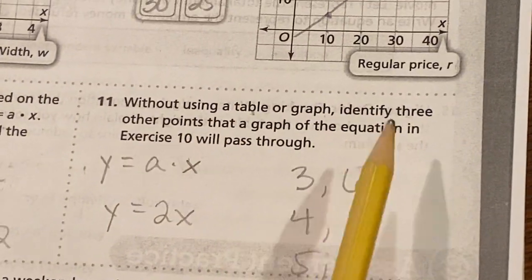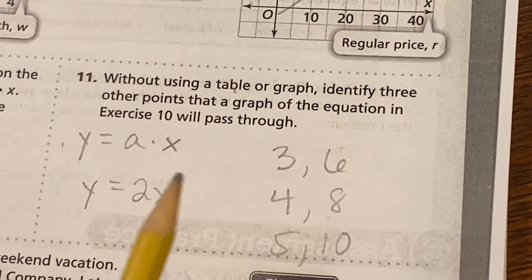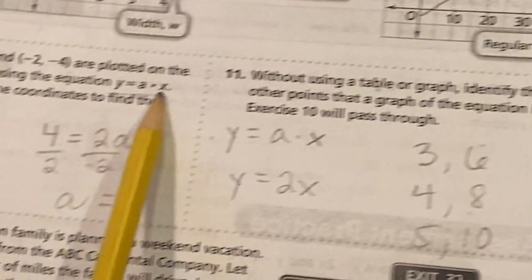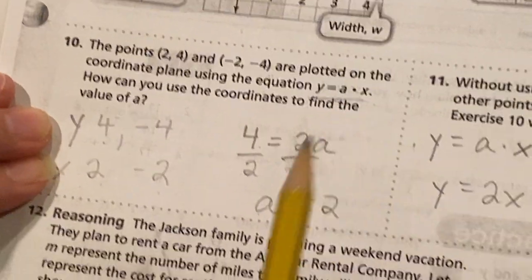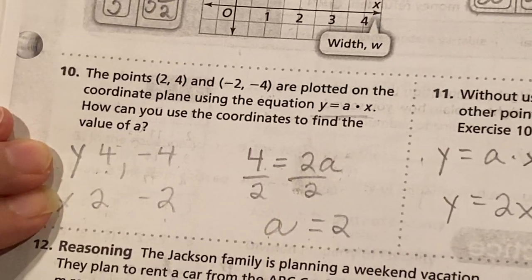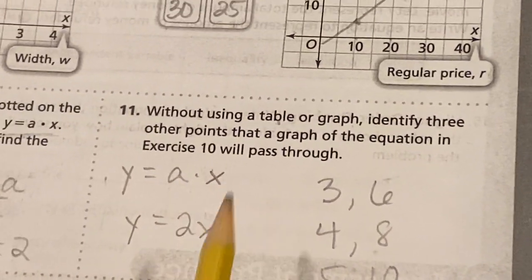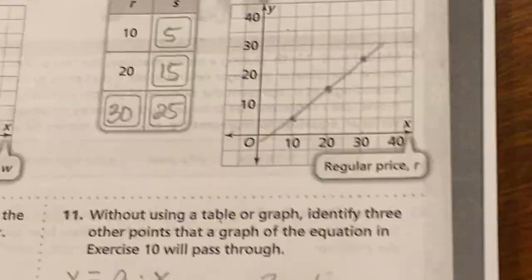Without using a table or graph, identify 3 other points. Okay, so if we know this is the equation here, y equals a times x, and we know that a equals 2, then y equals 2x.